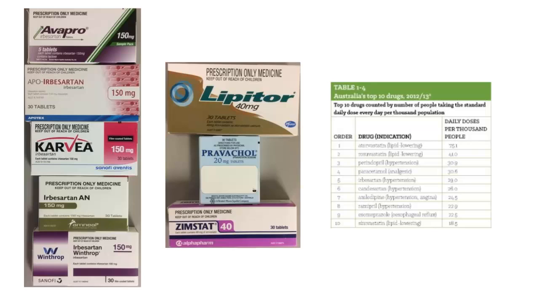So it's important to get a sense of the naming because it helps you say, okay, there are 3 different lipid-lowering drugs on that list, and 5 different antihypertensives on that list from 3 different drug groupings with 3 different mechanisms of action.